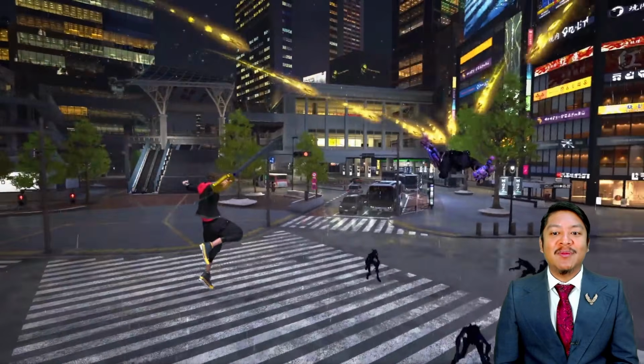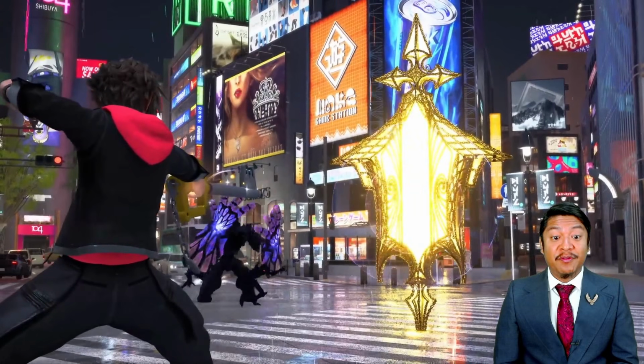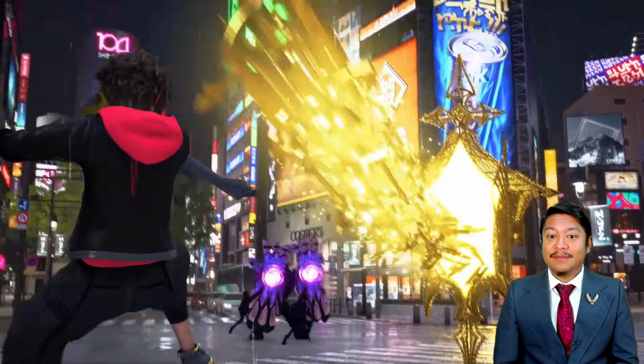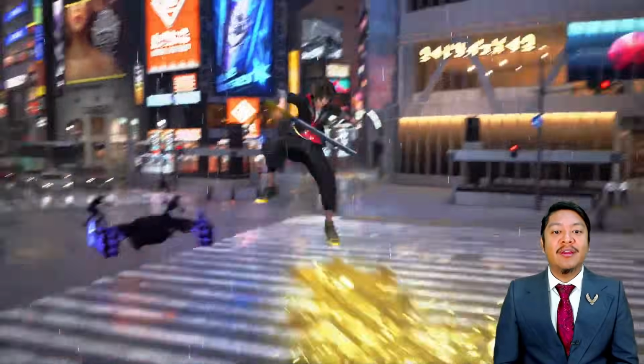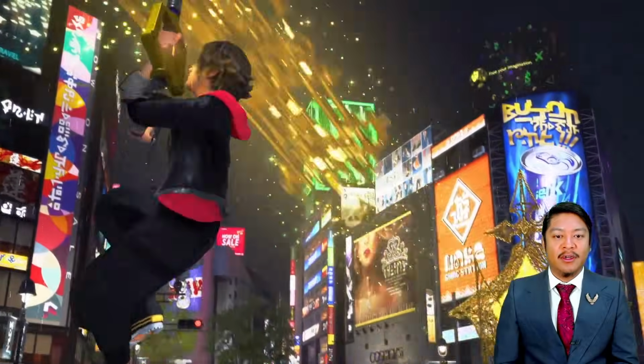Little stars coming out, they're going to home in and attack him. This combat looks fun as hell, I'll say that now. Ooh, a big golden thing came out of that other golden thing. There's like a golden motif going on here.